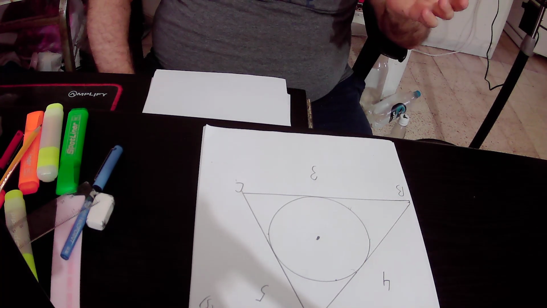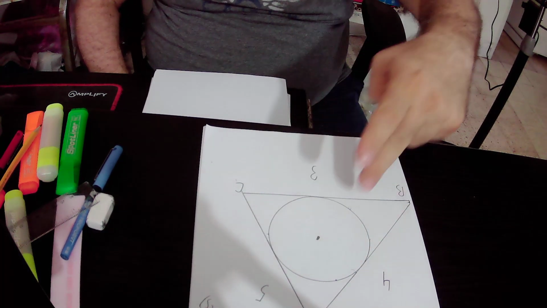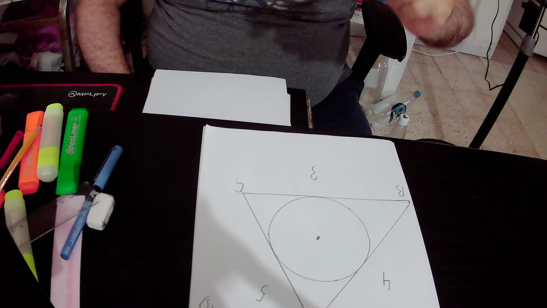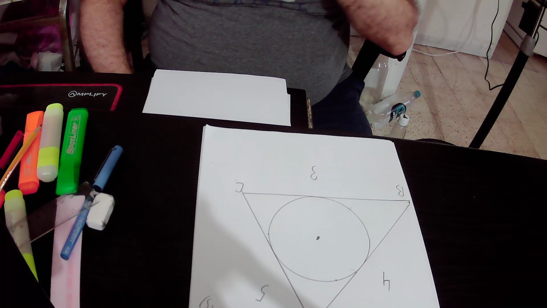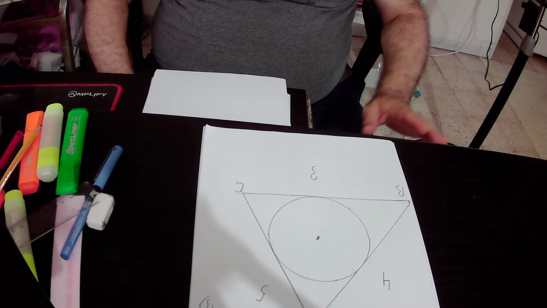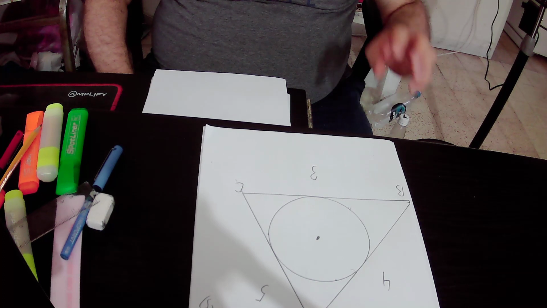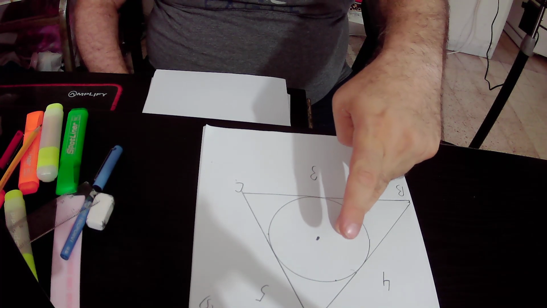And we also know that the area of triangle ABC equals 6 units squared. And we want to find the radius of the circle inside the triangle.